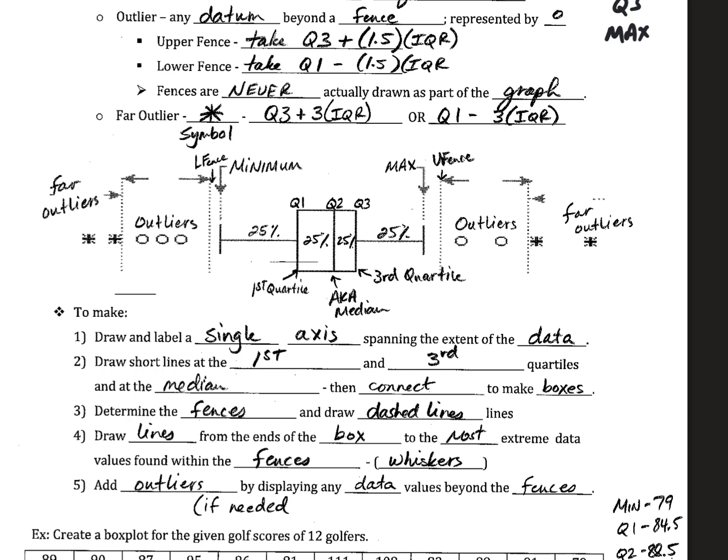So you calculate your fences, determine whether or not you have any outliers. If that's the case, you add your outliers by displaying any data beyond the fences. That's only if you need it. Okay? So, the other thing you do to finish it up, you draw the lines from the ends of the box to the most extreme data values found within the fences. Okay? All right, so let's take a look at an example here.